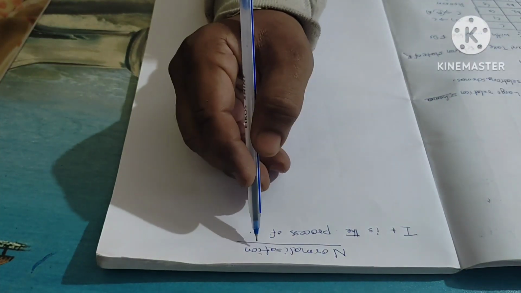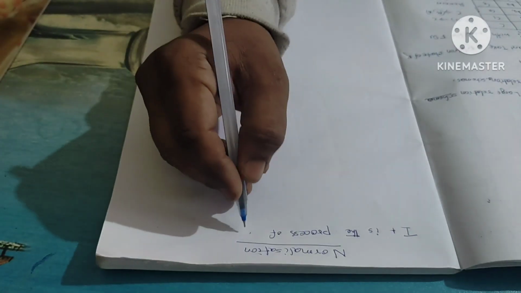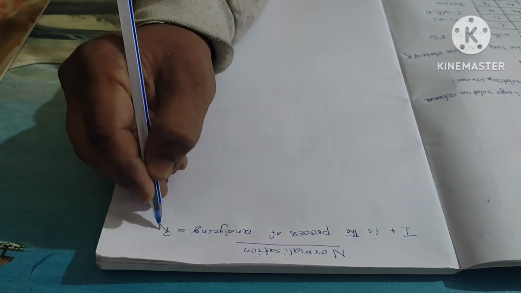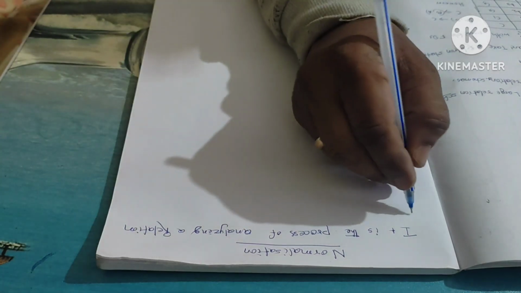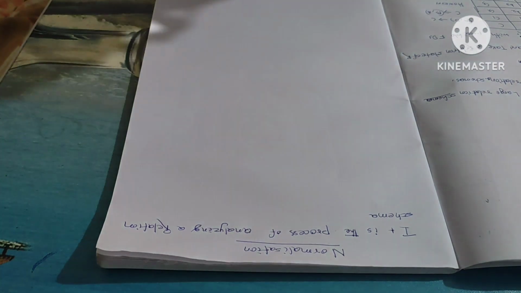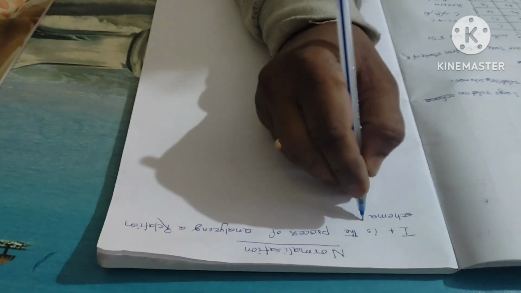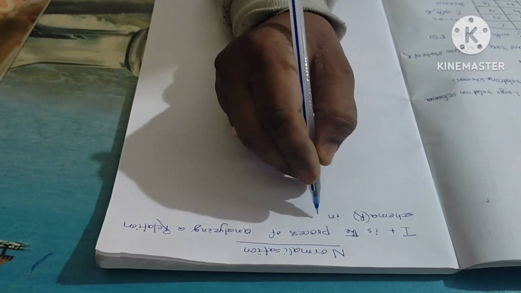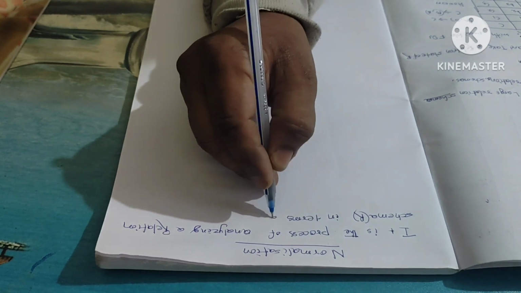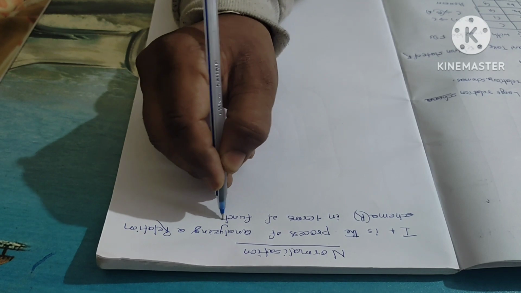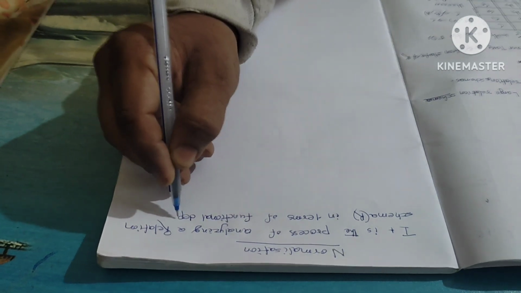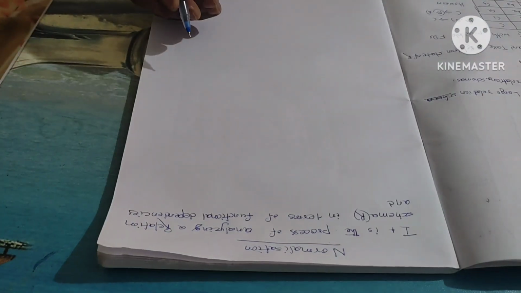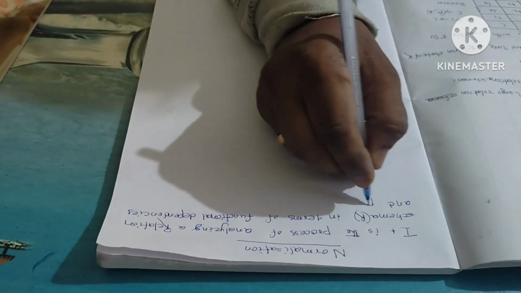Let us discuss normalization, a topic in database management systems. It is the process of analyzing a relation schema R in terms of functional dependencies and primary key.